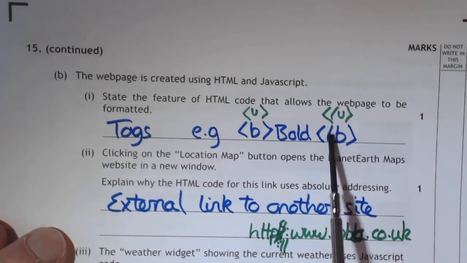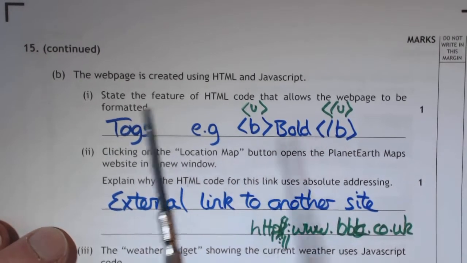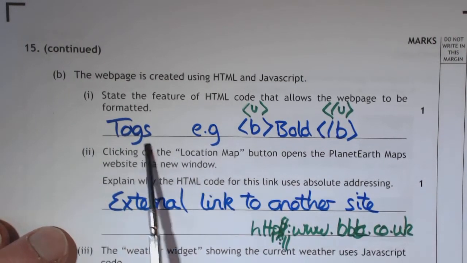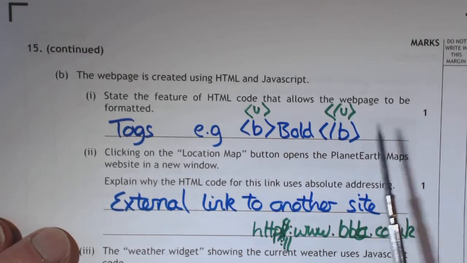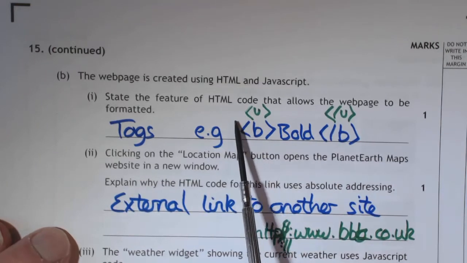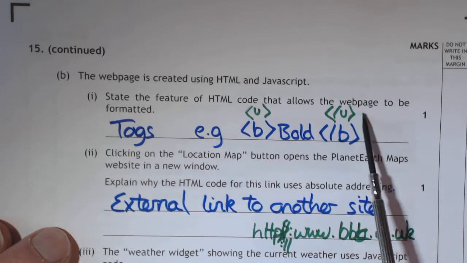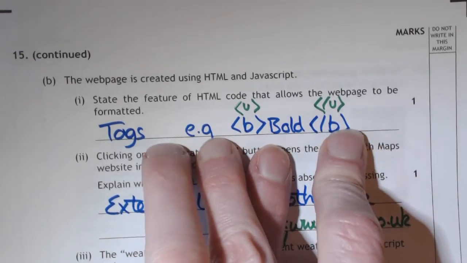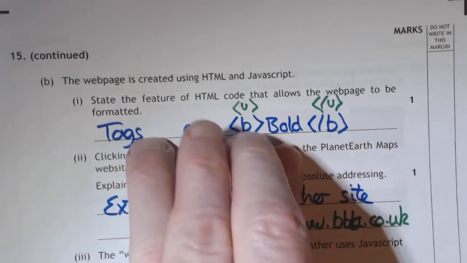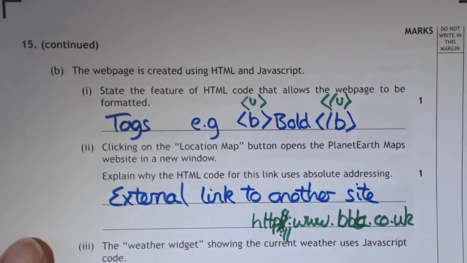An end tag always has a /, and that would mean that you've got a tag. If you wanted to make it bold and underlined, you'd want to make sure that tag's before it and that's after it. So you don't want these tags overlapping each other because it won't work. So they have to be nested within each other, right?